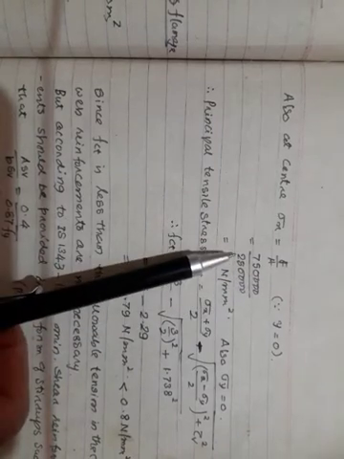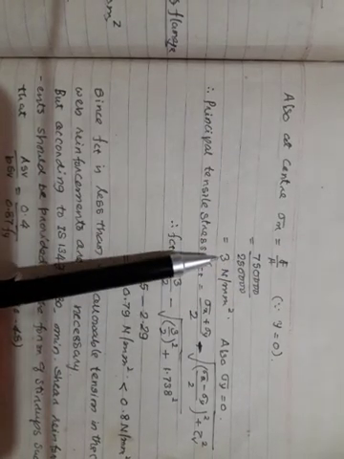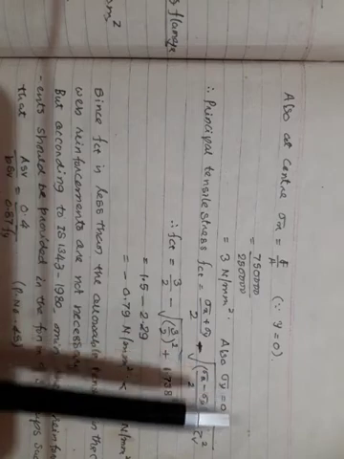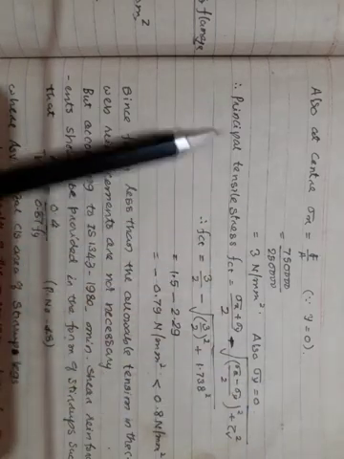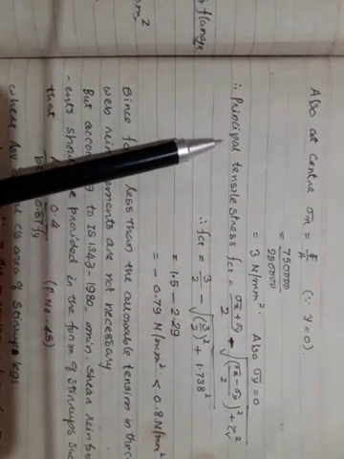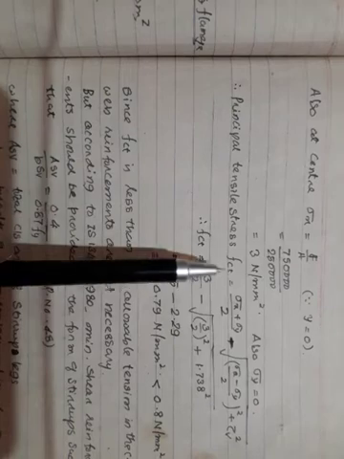Sigma x can be easily calculated. It is F by A. F I know, area I know, so I can easily calculate the sigma x value. And since vertical prestressing is absent, sigma y can be taken to be equal to 0. So now with all these things, I can calculate the principal tensile stress FCT.